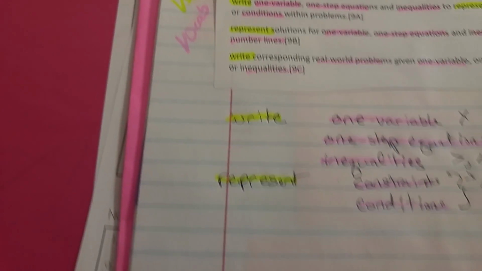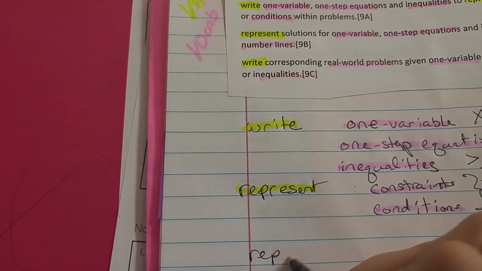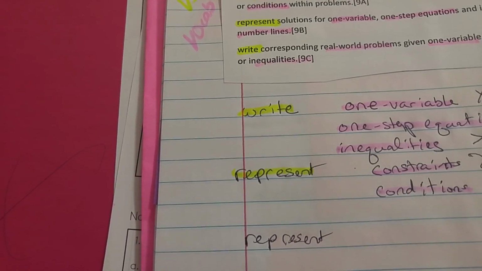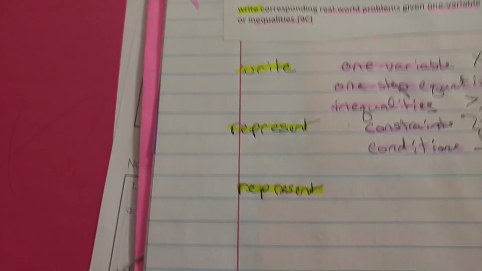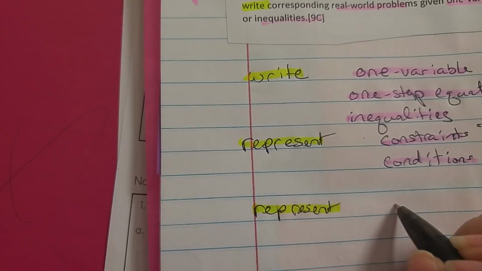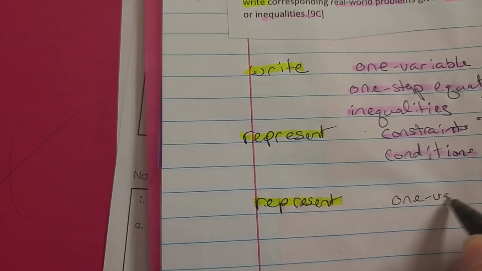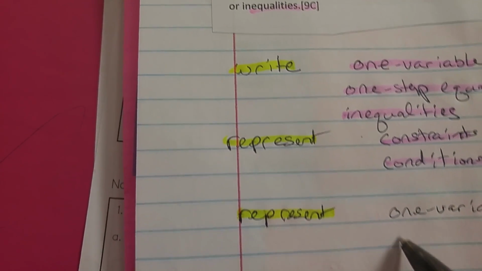Our next TEKS looks very much the same. It's also talking about representing, which we've talked about many times, so we know what represent means. And what are we going to be representing? We're going to represent solutions. Once again, it's for one-variable, one-step equations.